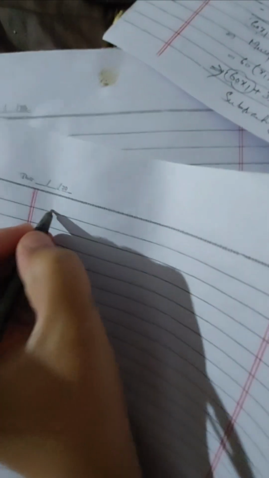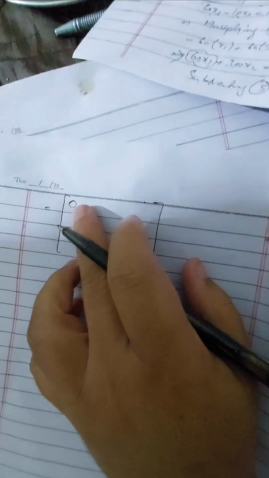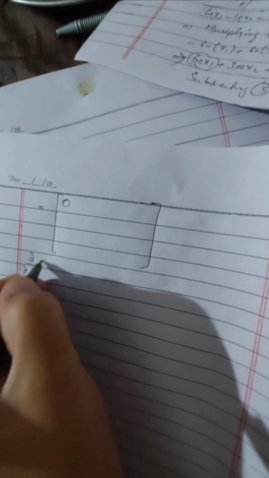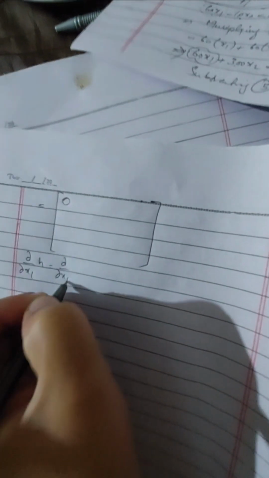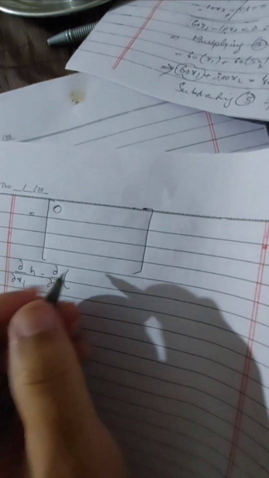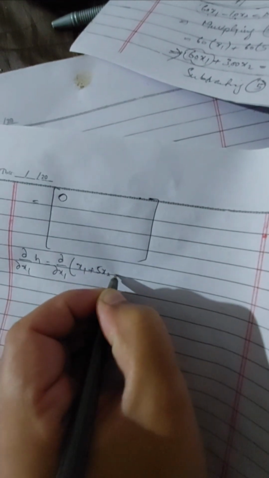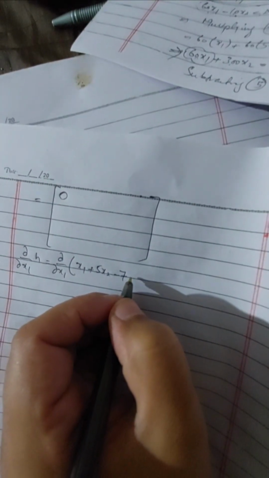So the matrix is equal to, let's write it over here, a 3 cross 3 matrix. The first one is 0. Now the partial differential of h with respect to x1: h over here is equal to x1 plus 5x2 minus 7.